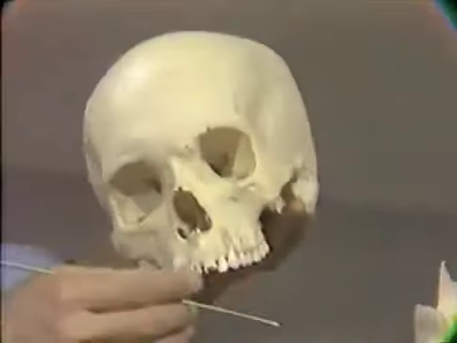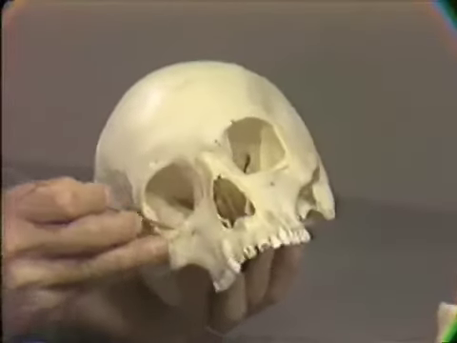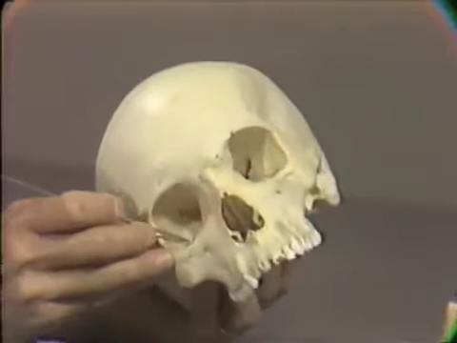The superior orbital fissure, which we can see in this region, will transmit then the third, fourth, and sixth cranial nerves into the orbital region. It will also transmit a portion of the fifth or trigeminal nerve, that being the ophthalmic division. The inferior orbital fissure leads immediately to the infraorbital canal.